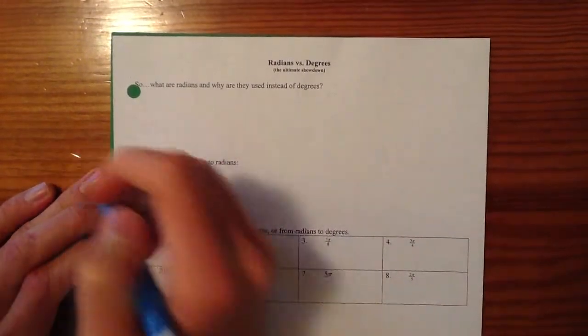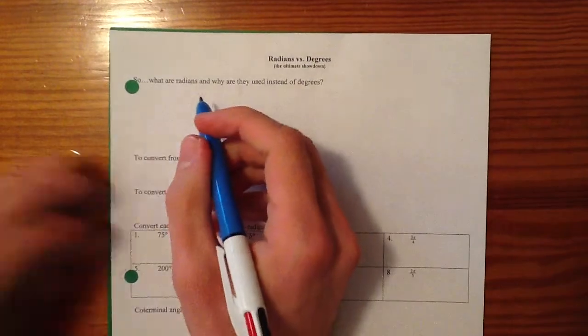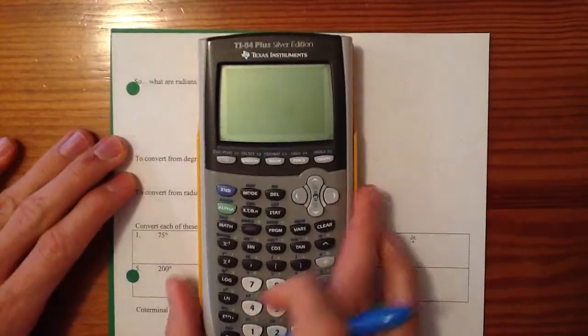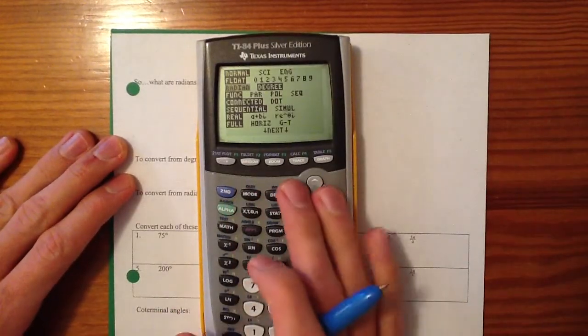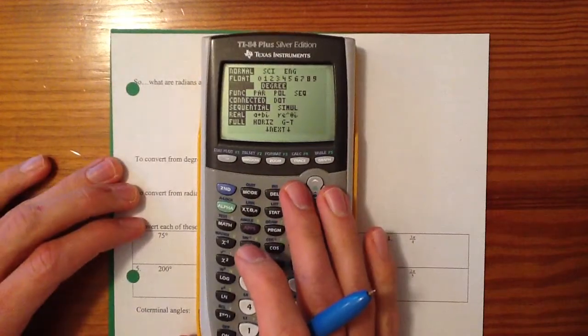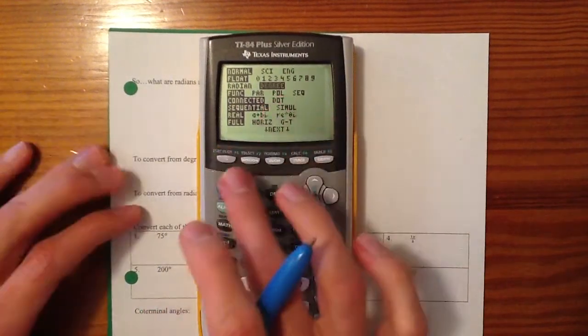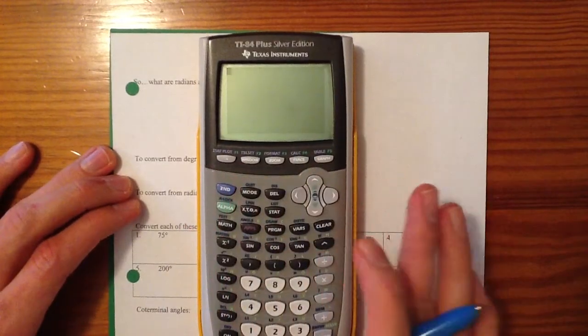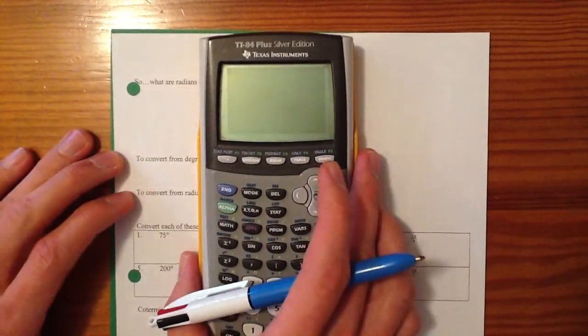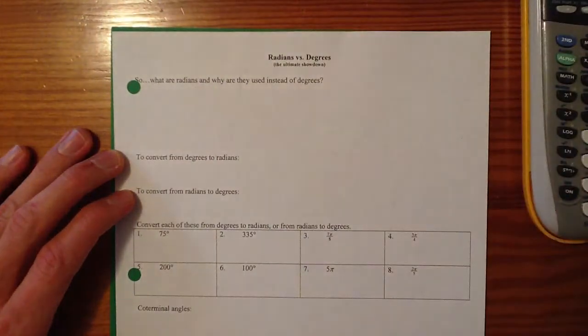So what are radians? Radians are another way of measuring angles. You've seen it before when you go to your calculator and you press mode. You can go radians or degrees. Actually, for this lesson, it doesn't matter what you're set in. It's a good idea to leave it in degrees generally. However, for this lesson, it doesn't matter, so you don't have to be switching back and forth. Don't panic about that. But because you've always wondered, I'm going to tell you.